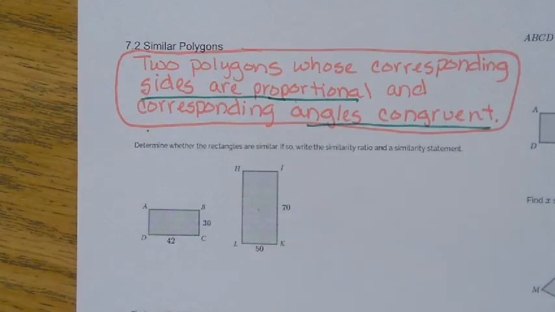And the first thing to check is, are all the angles congruent? Because that is one of the criteria, and it's the criteria that I like to check first, because it's easiest. So let's just look at the first example. It says, determine whether the rectangles are similar, and if so, write a similarity statement.